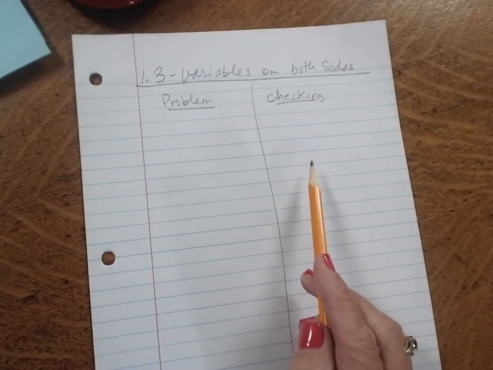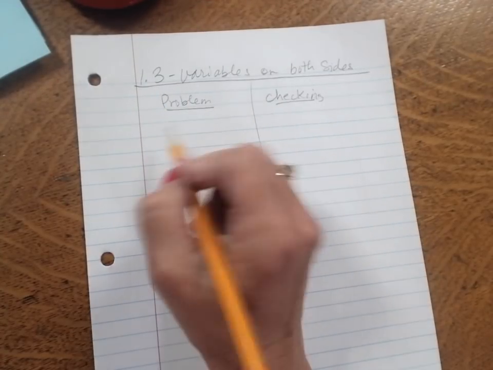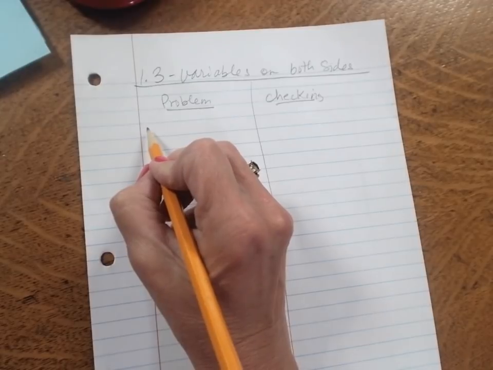Some of you are not checking. Make sure you do know how to check that. It really shows you if your answer is true or not, or correct.